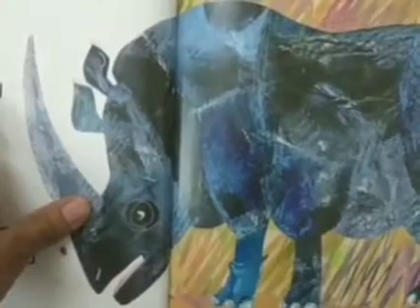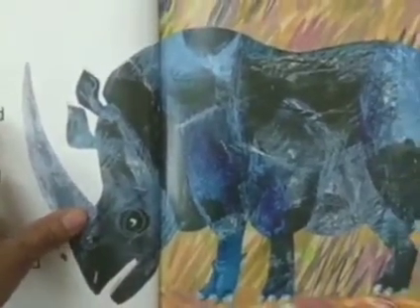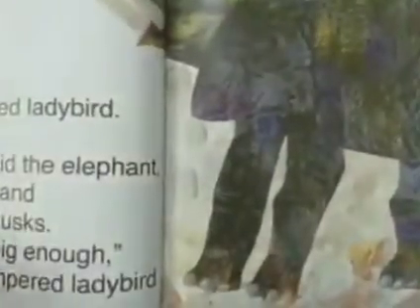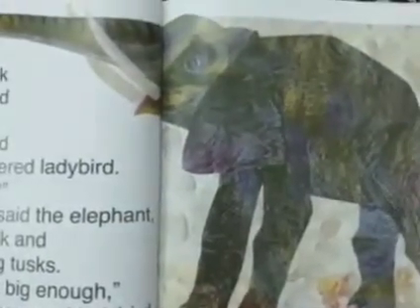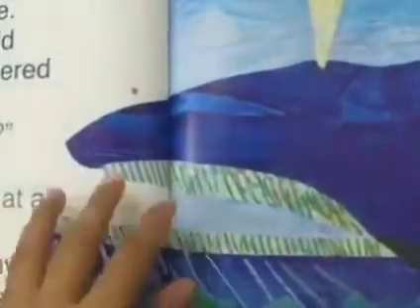And then next she came across a rhinoceros. But she did not fight with the rhinoceros either. And then she came across a big elephant. But she wanted to fight with someone bigger. And then she bumped into a big whale. Yes? And then she wanted to fight with the whale. And she was screaming at the whale that I want to fight with you. I want to fight with you.